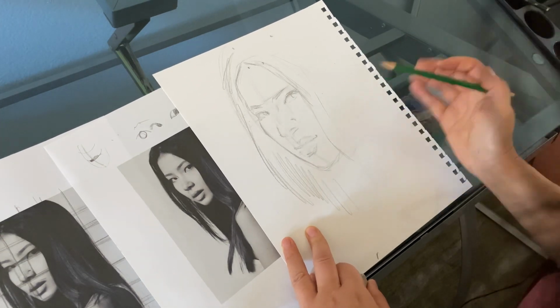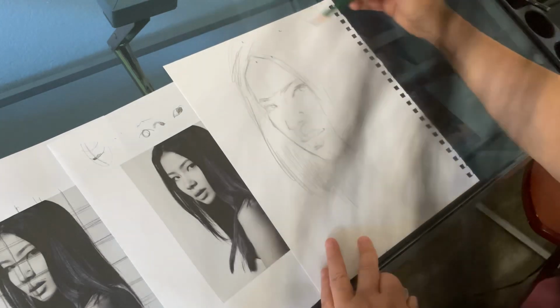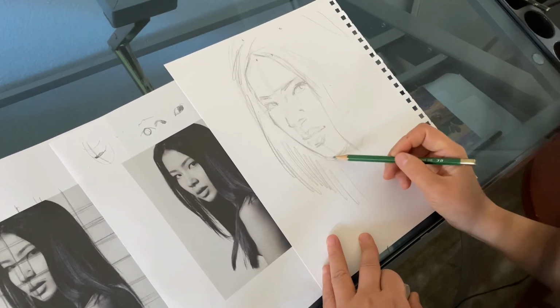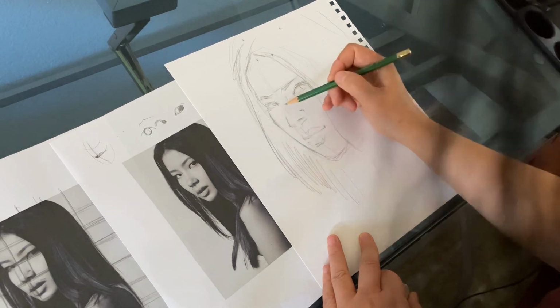Okay, now I kind of have the general shape of this girl and look around to see what needs to be fixed.